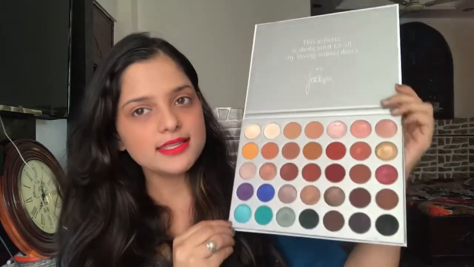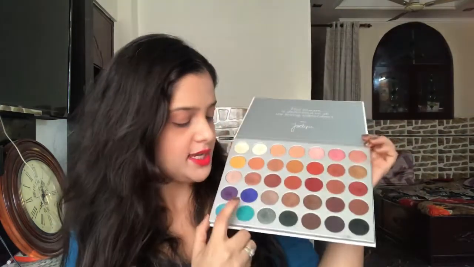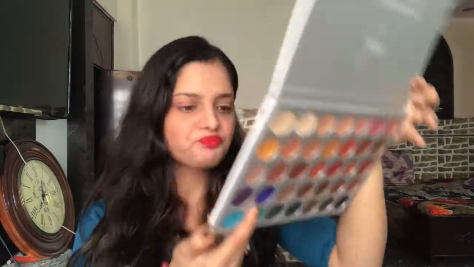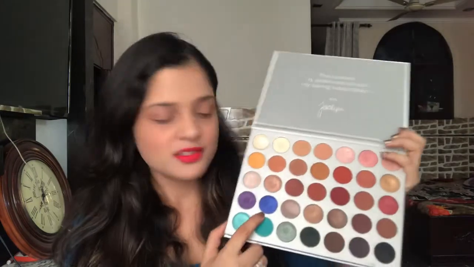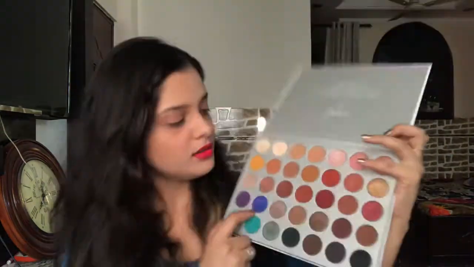So you can see that I'm going to do a dramatic makeup with this shade called Twerk. So this is the Twerk shade, and then I'm going to use Butter. This is the Butter shade. With this duo I'm going to create a really good makeup.